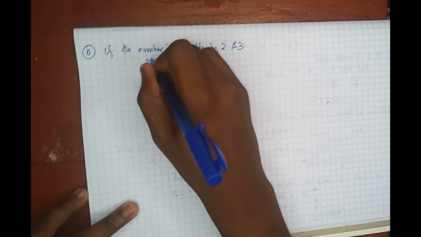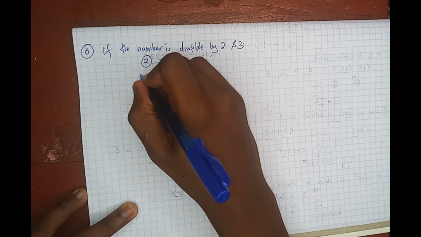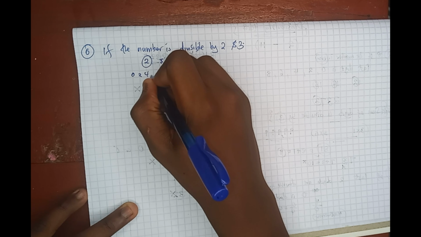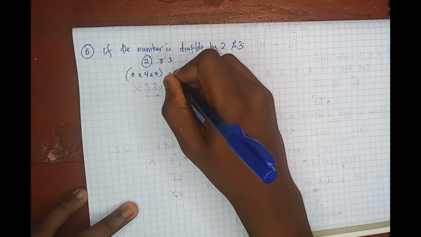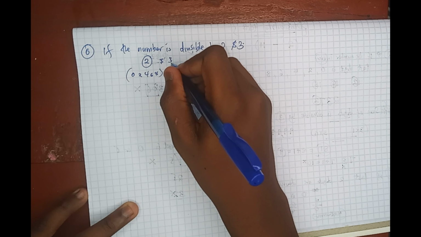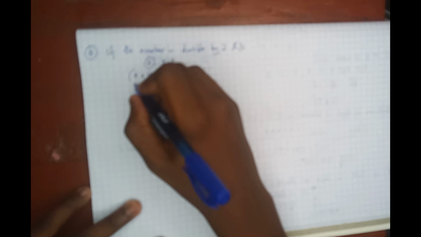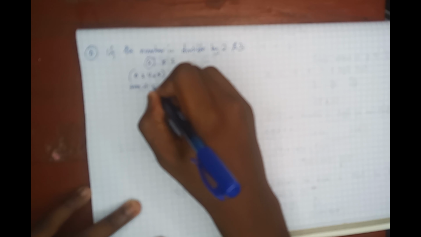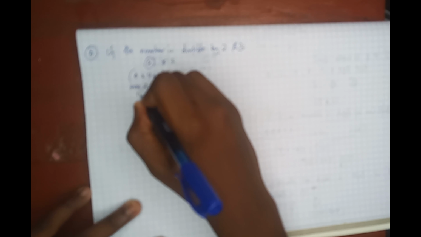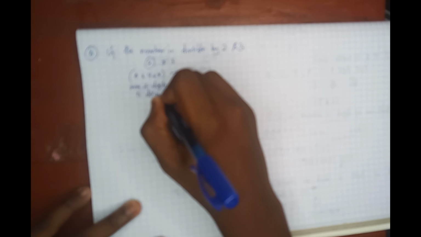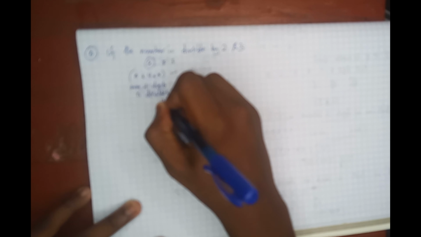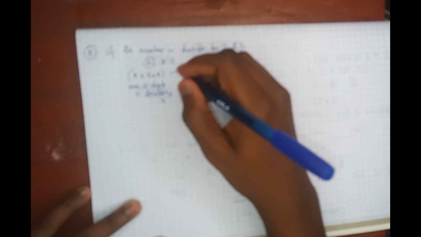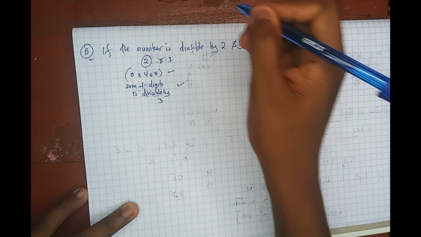What is the divisibility test of 2? If the number ends in 0, 2, 4, 6, 8, you tick here. And then for 3, if the sum of digits is divisible by 3, you tick here, then the number is divisible by 6.